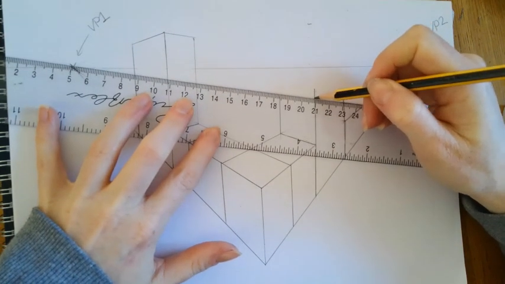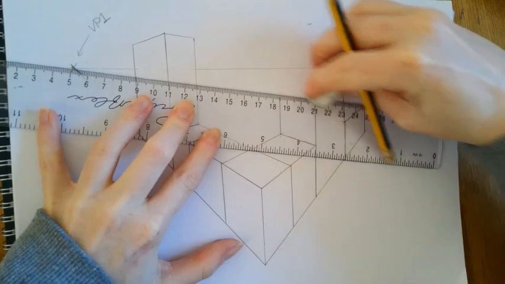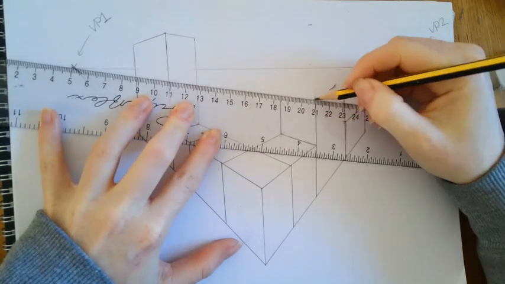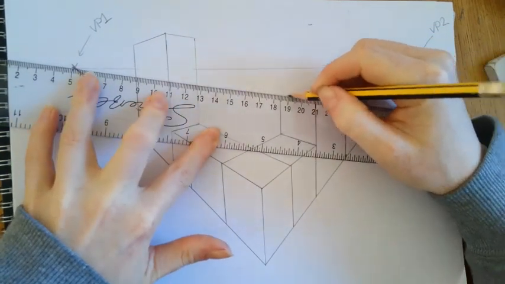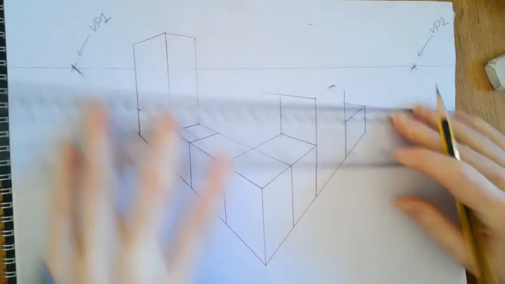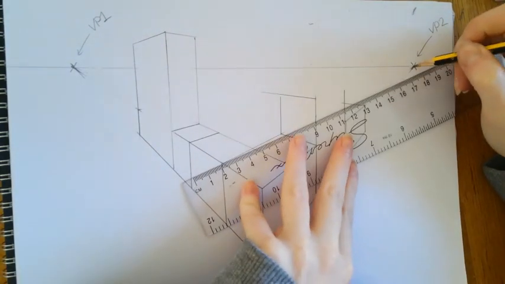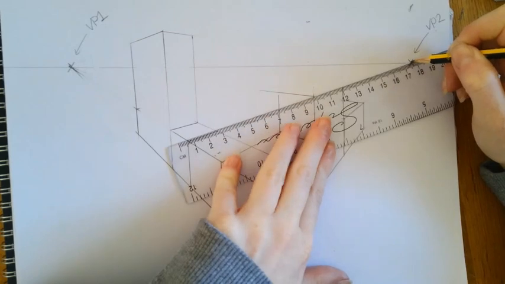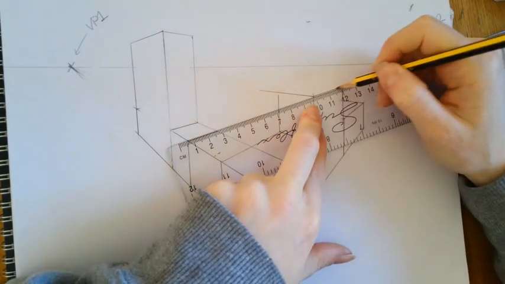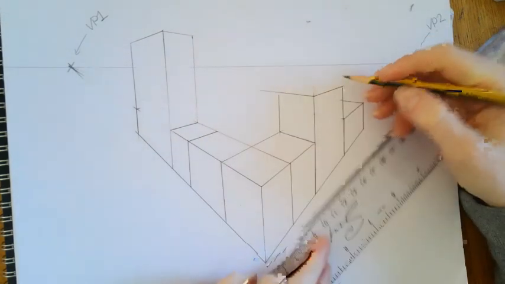I'm going to make it this height. I'm going to go to vanishing point 1. I'm going to stop about there. And I'm going to go to vanishing point 2 from that middle line. So we get the right angle.